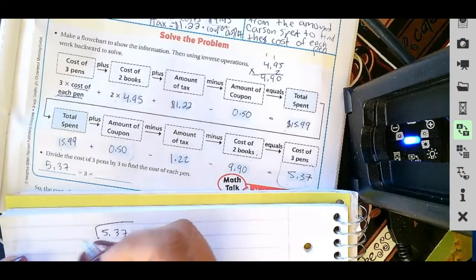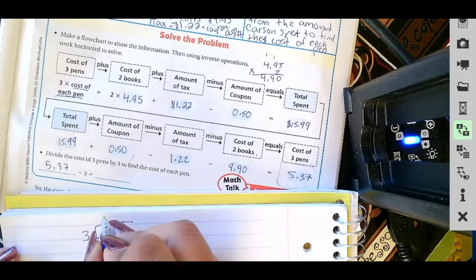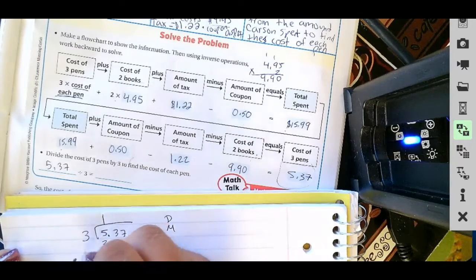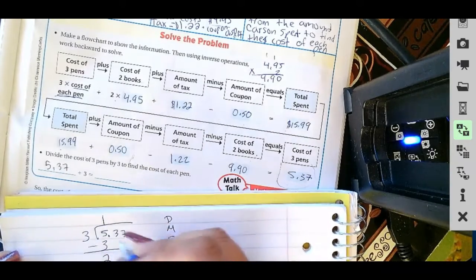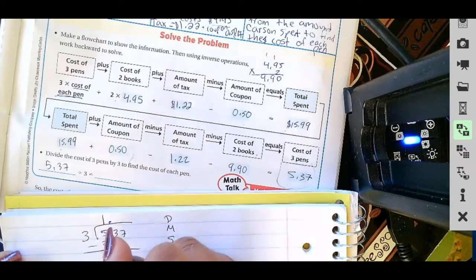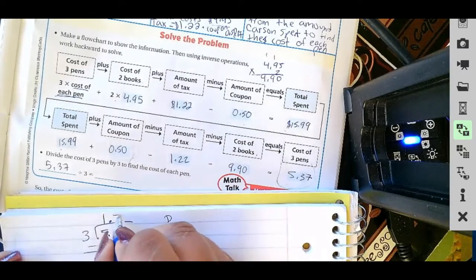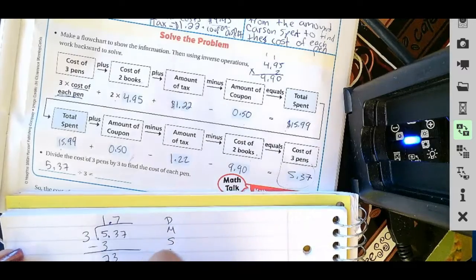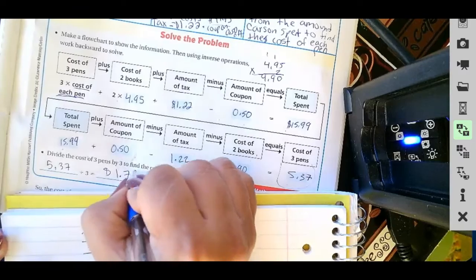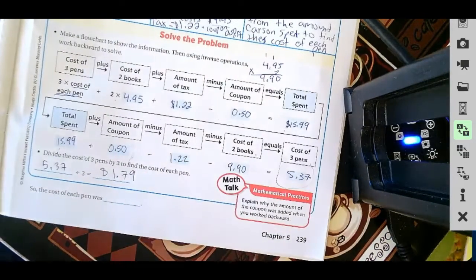$5.37 divided by 3. How many times does the 3 fit into the 5? 1. Okay, I divided, now I multiply. 3 times 1 equals 3. Now I subtract. That equals 2. And then I'm going to put my decimal point here. And I'm going to bring down the 3. 3 fits into the 23. Well, 7 times 3 is 21. Subtract. That equals 2. When you subtract, bring down the 7. And 3 times what number will give me 27? I think it's 9. So each pen costs $1.79.